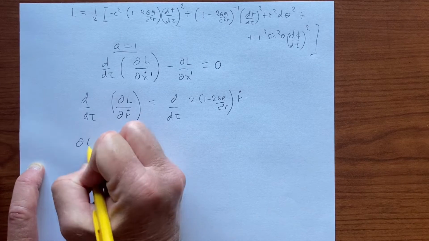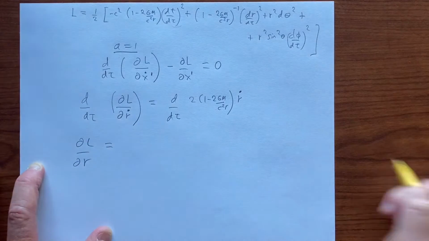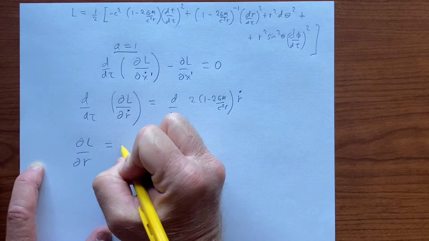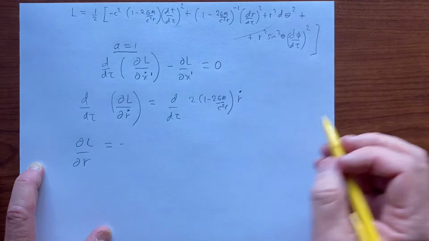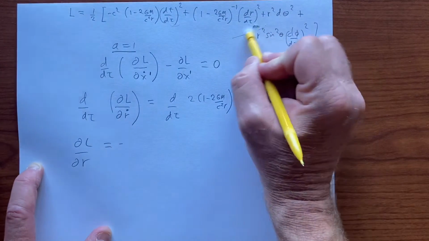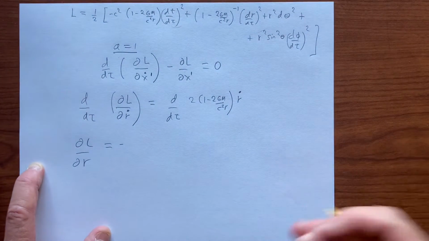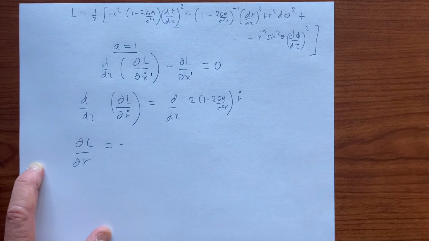And ∂L/∂r is a little longer, the derivative with respect to r of this. So before it was just this term.